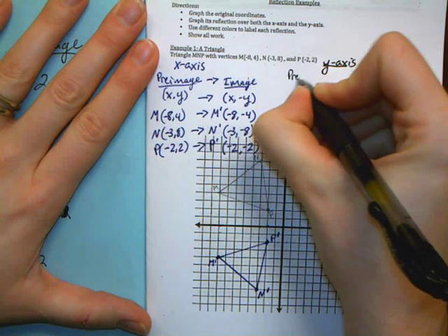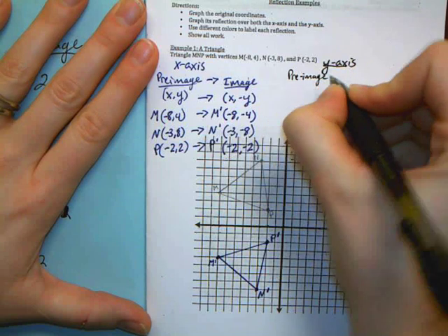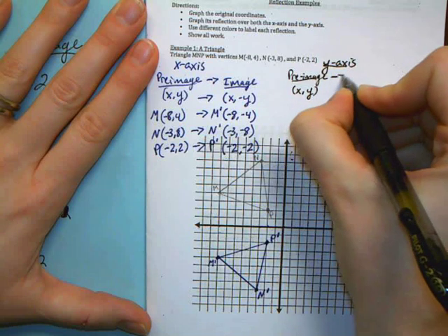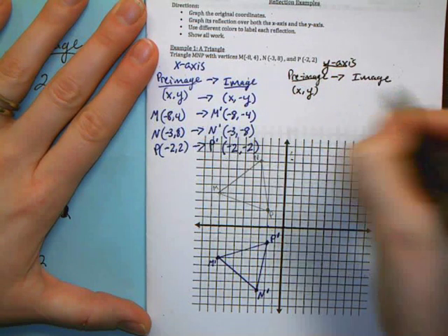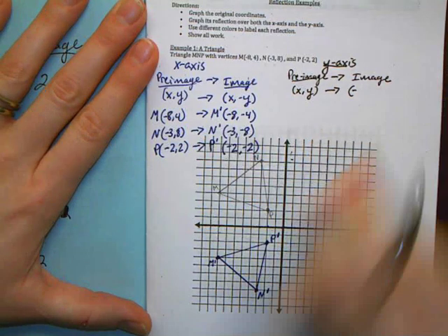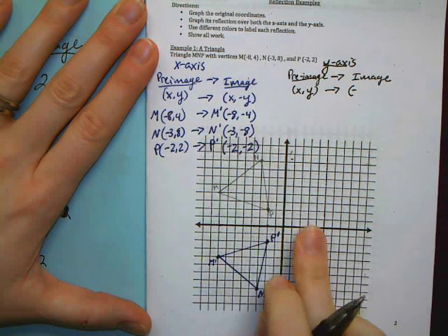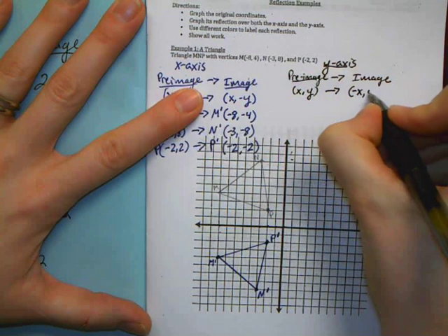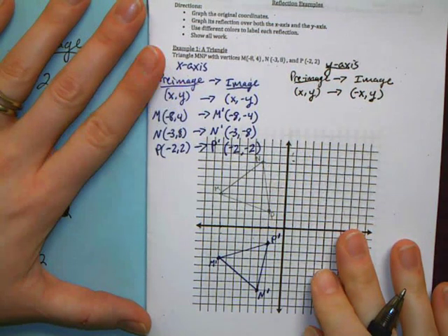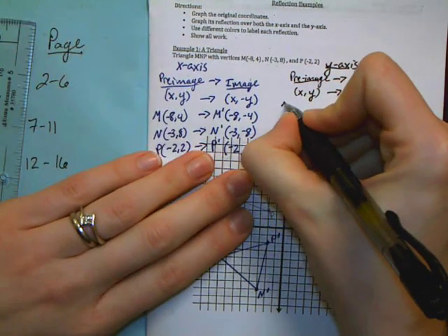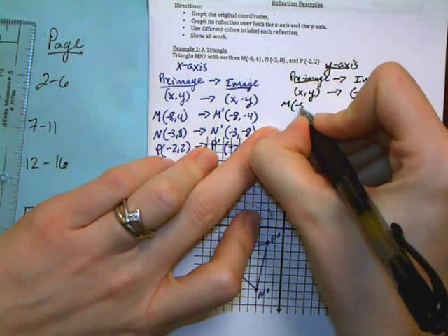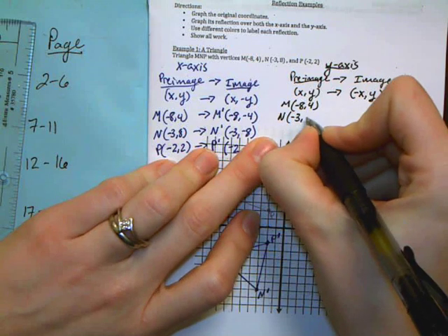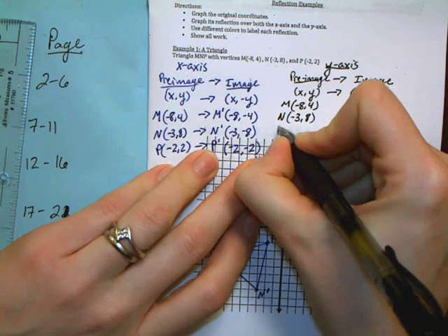The rule then is I'm going to go from a pre-image of (x, y), whatever that happens to be for the given point, to an image. This time I'm going to change my x value because this time the difference is going to be in my horizontal movement, but it's still going to be the same distance up. So my x value will be its opposite. My y value will remain the same. Okay? So I'm going to really quickly go through all of the rules and show you how that rule is going to work here.